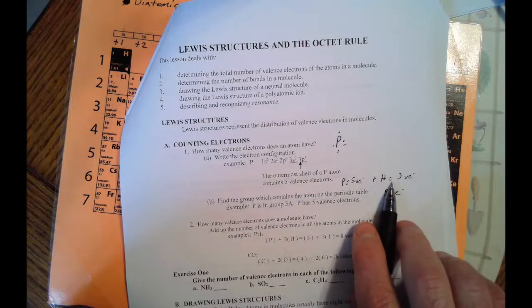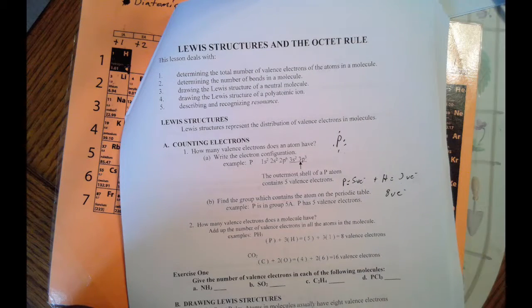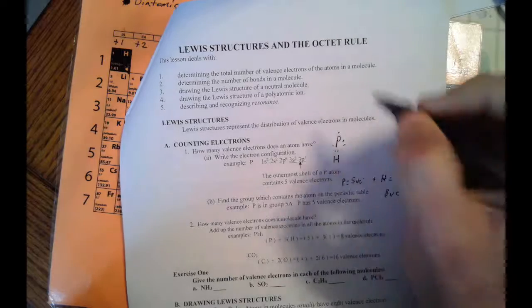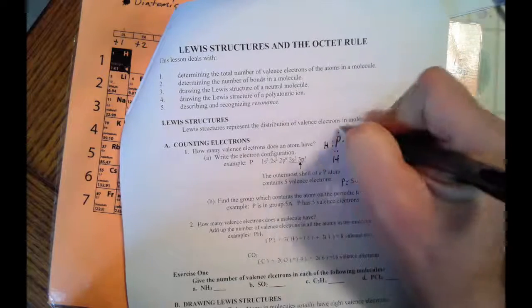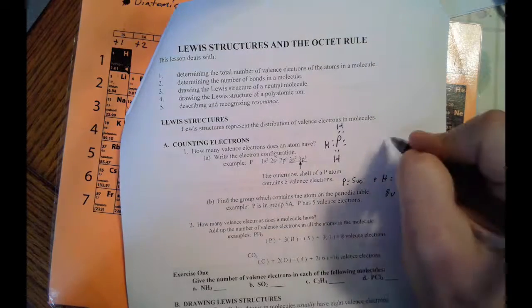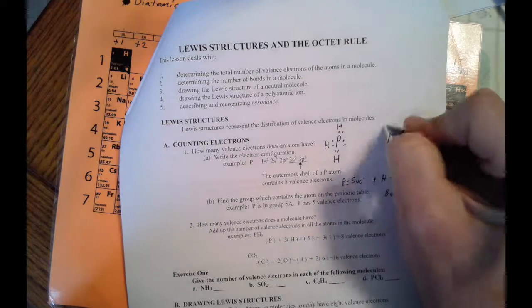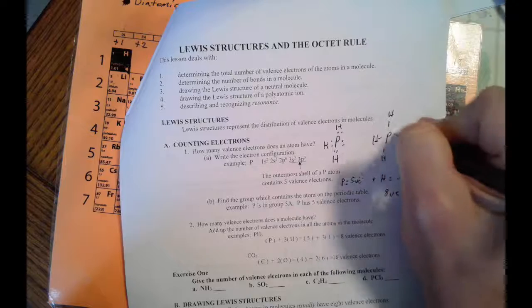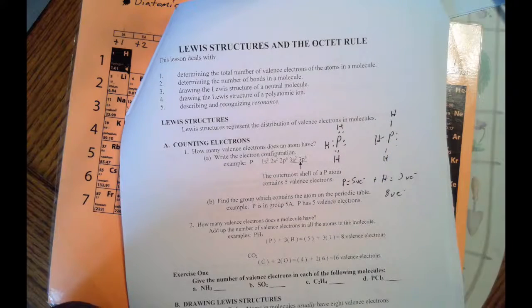We have 3 H's. So just like with the water, we're going to put these H's around the P and bring their electron with it. So we could rewrite that as PH3, and it does have that lone pair right there.